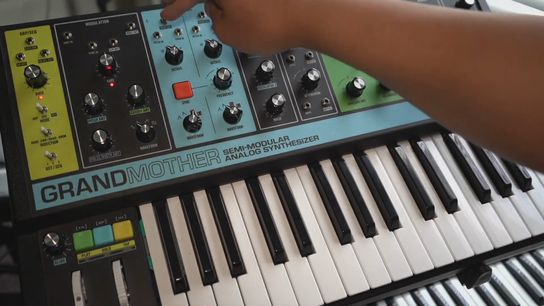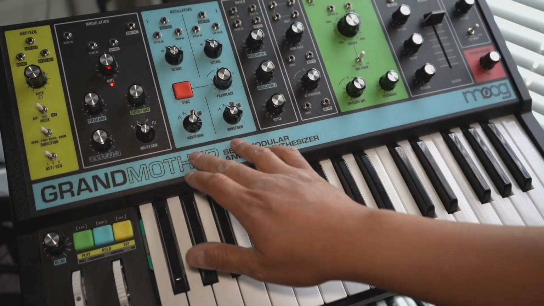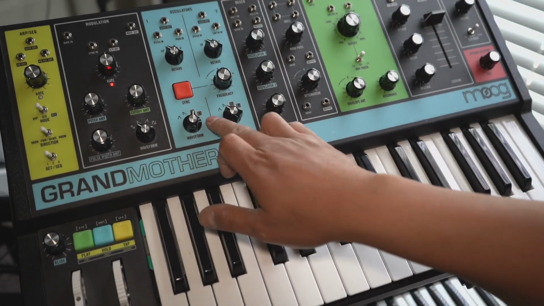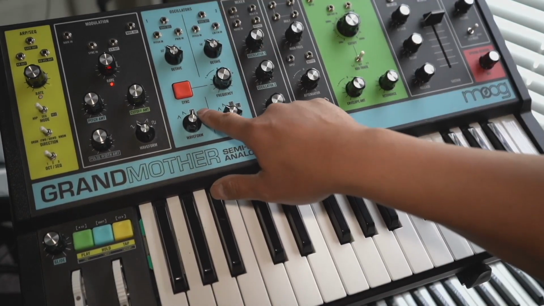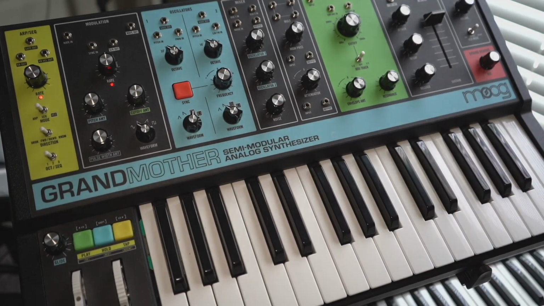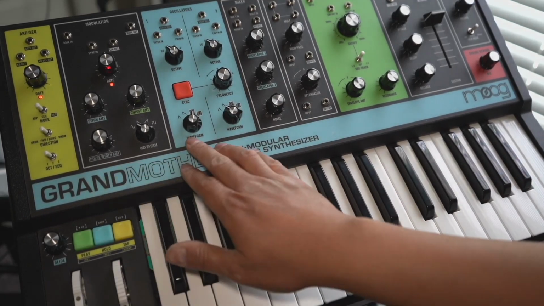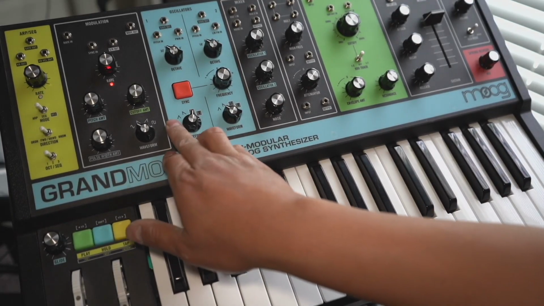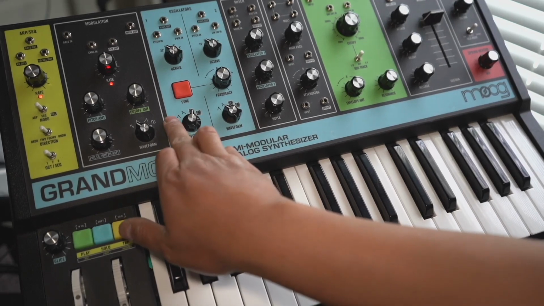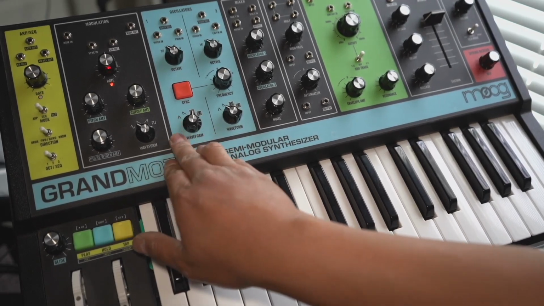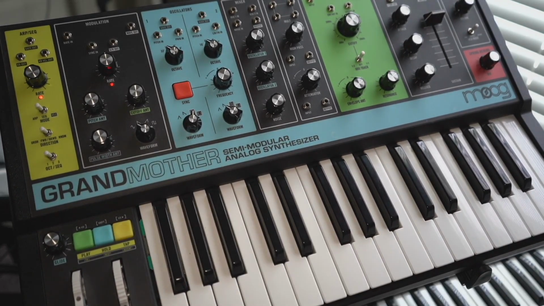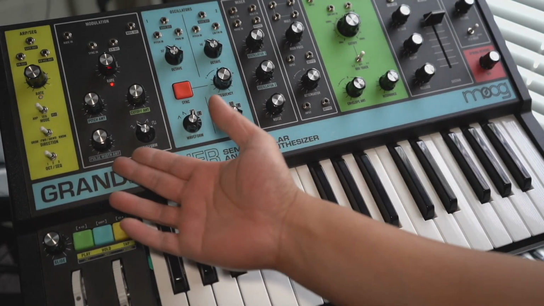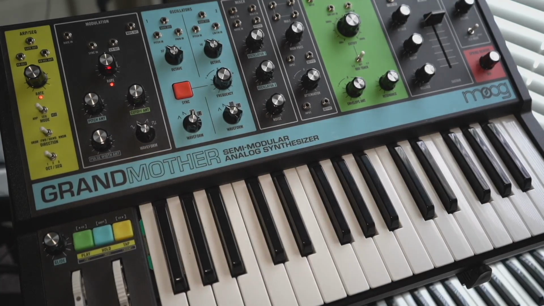So one of your oscillators has to be using one of these two last waveforms. As you can see, my oscillator 1 is on square, so it does indeed affect that. Otherwise, if you're doing triangle or sawtooth, this isn't going to affect anything. So that's one thing to keep in mind.